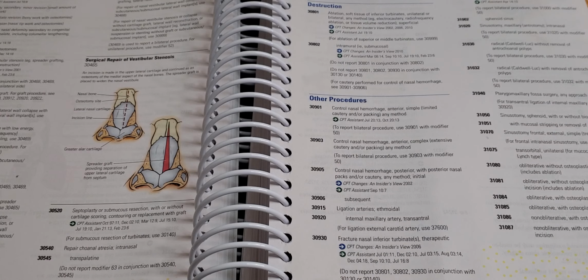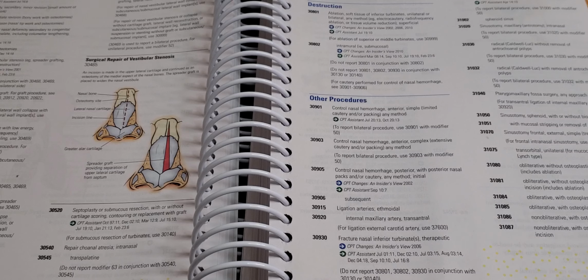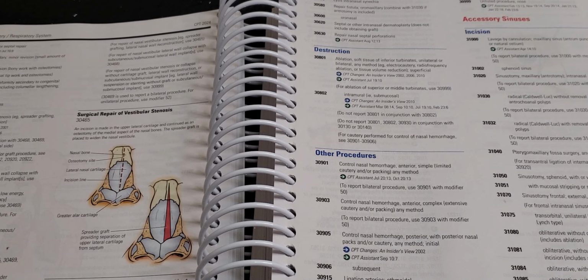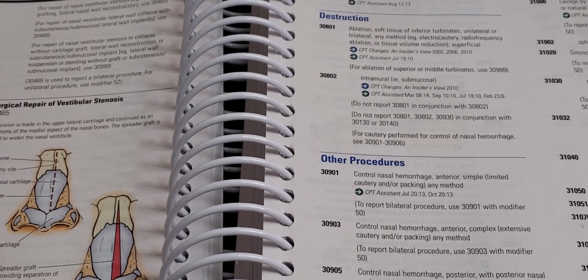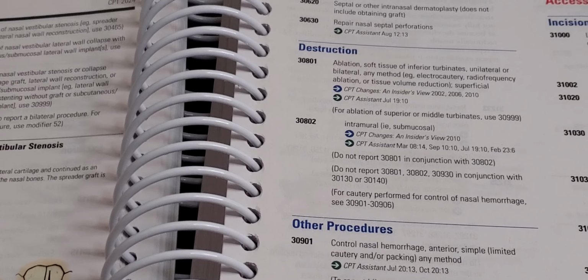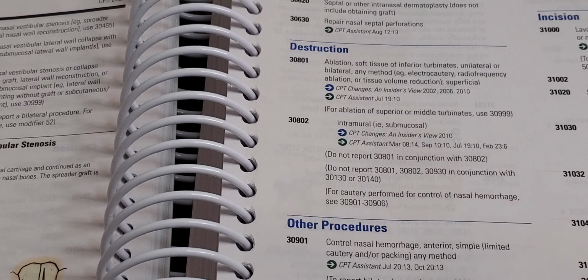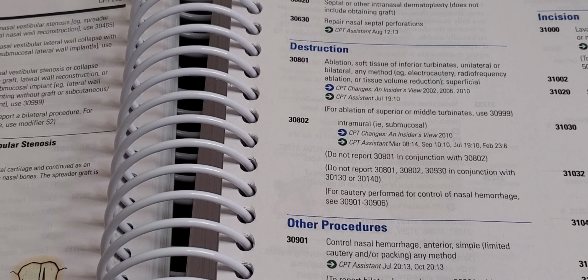Now, how do we know if we need to add a 50 on any of the other procedures? Obviously, it's not going to say it on all the procedures, but something I wanted to point out, and something that you all should know: if you see in the description of the procedure a directional, where it says that it is bilateral or it is unilateral, you do not report a modifier on it, okay?